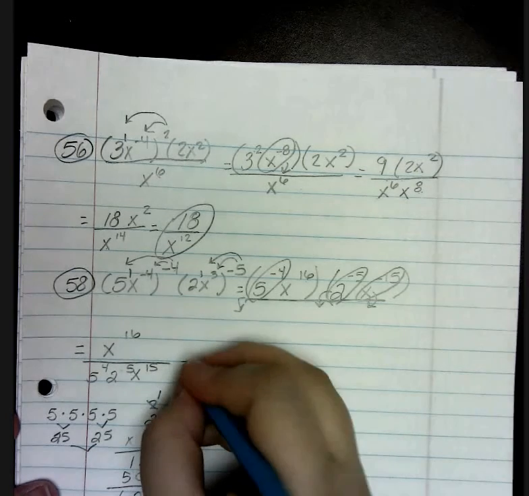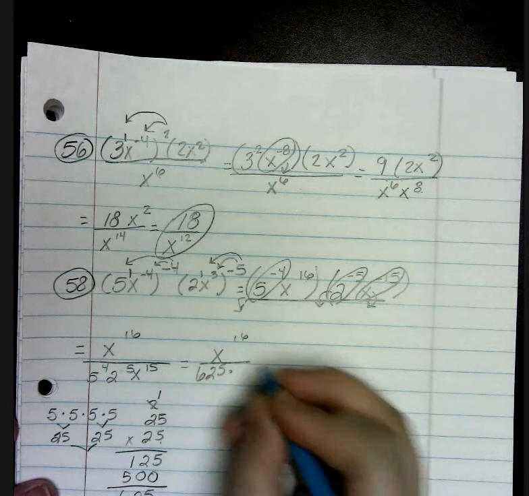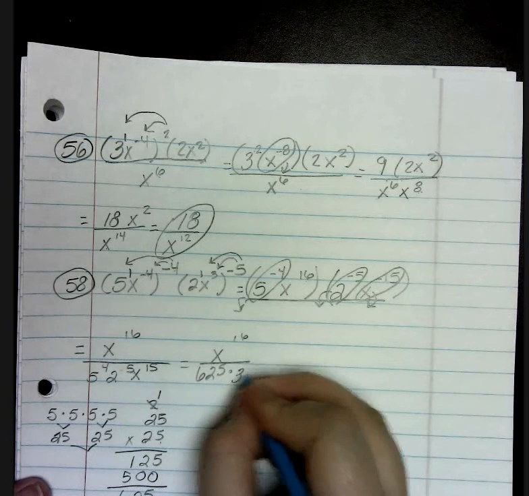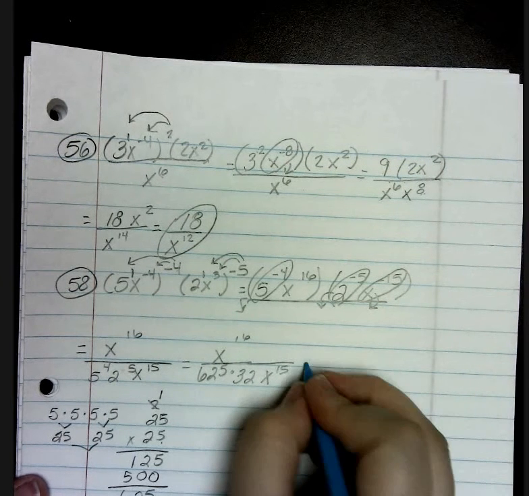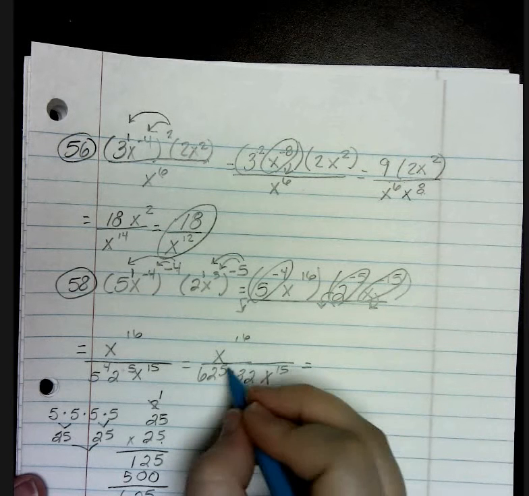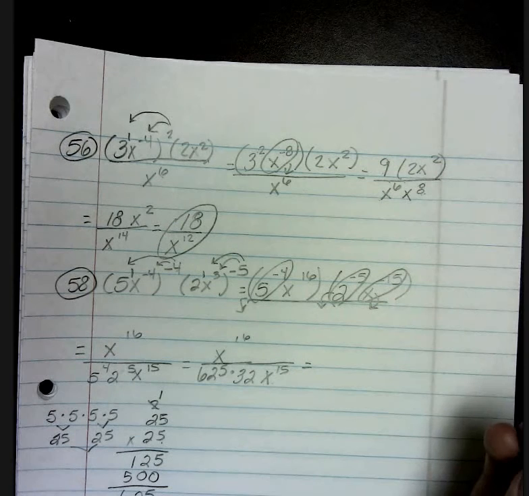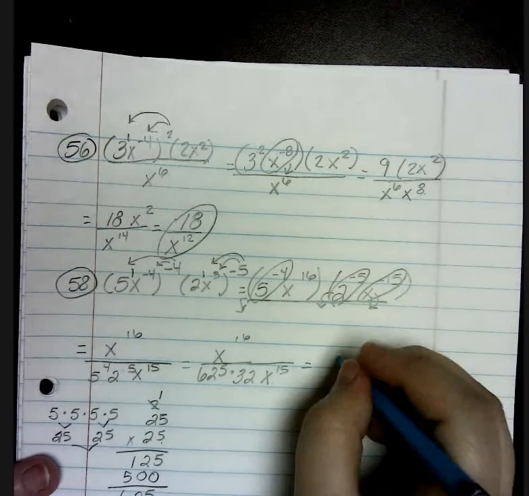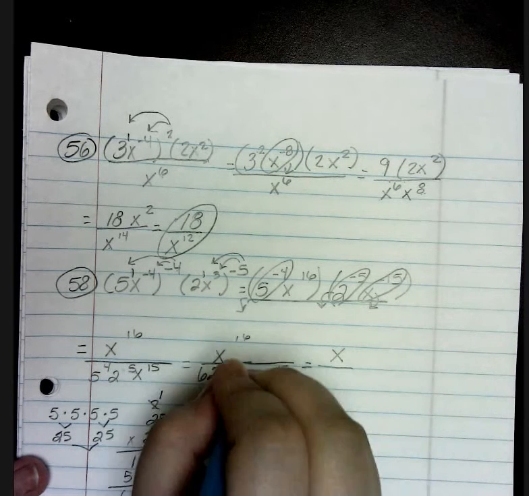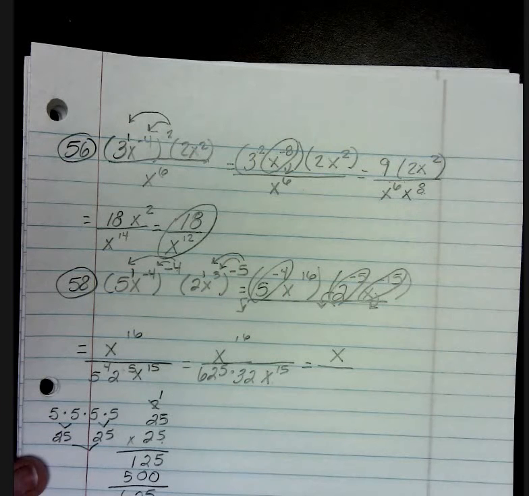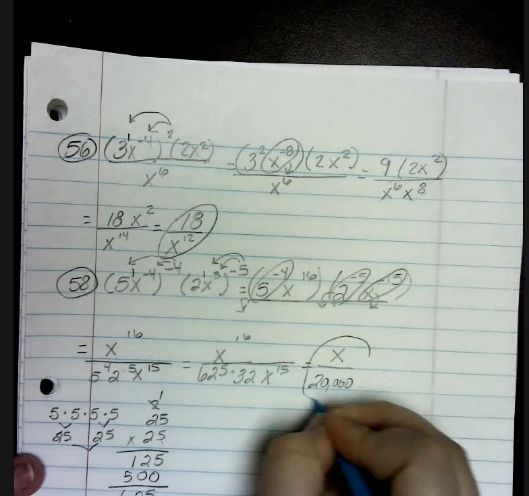So I have x to the 16 over 625 times 2 to the 5th power is 32, x to the 15. Well, x to the 16 divided by x to the 15. When you divide your bases, you subtract your exponents. So 16 minus 15 is 1. So I have an x to the first power divided by 625 times 32 would give you 20,000. And we are finished.